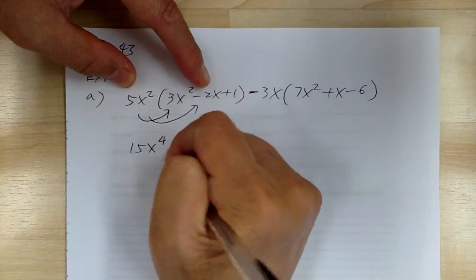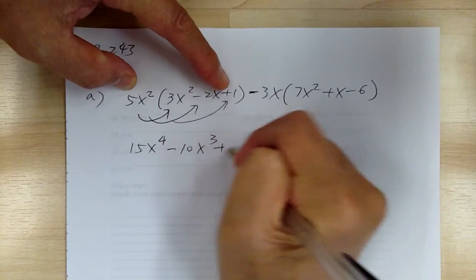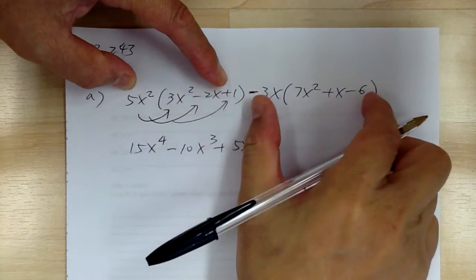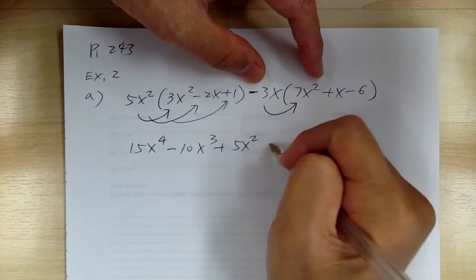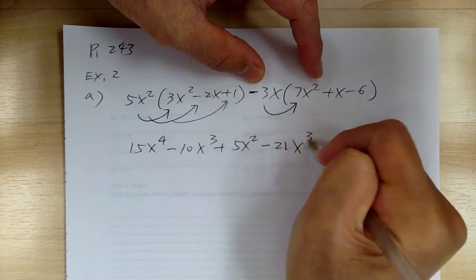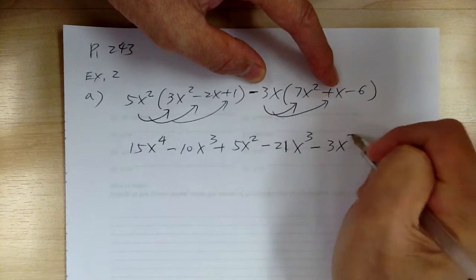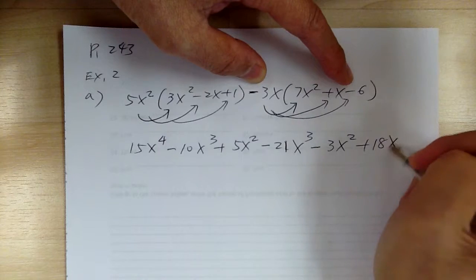Multiply, so you get minus 10x cubed. Multiply, so it'll be plus 5x squared. Now when you're done with this half, you have to do this half. So you do the same thing, distribute, so it'll be minus 21x to the 3. Distribute, so it'll be minus 3x squared. Distribute, so plus 18x.